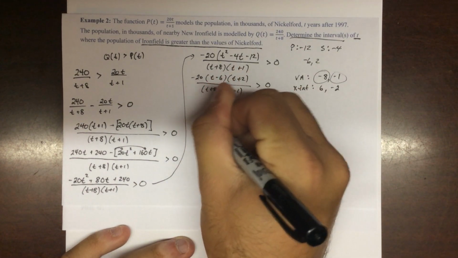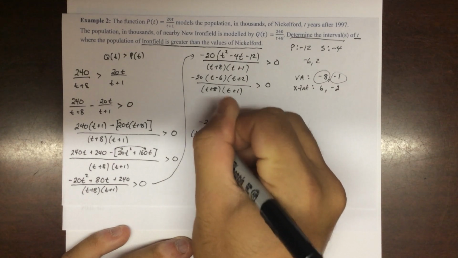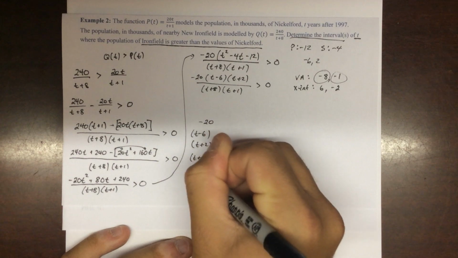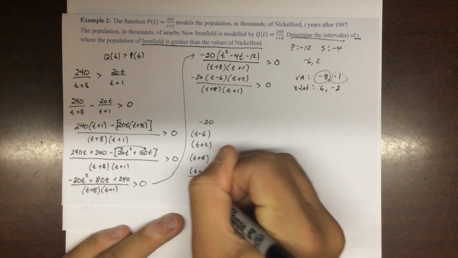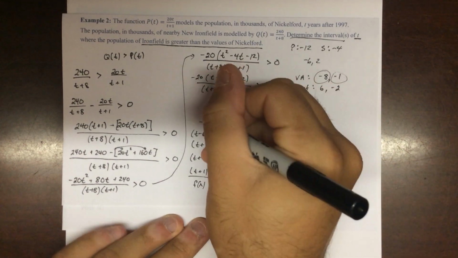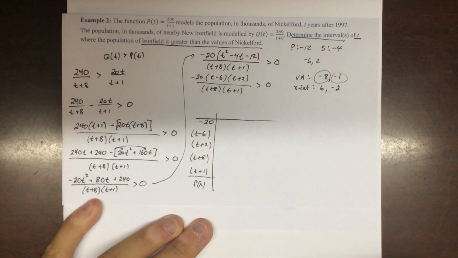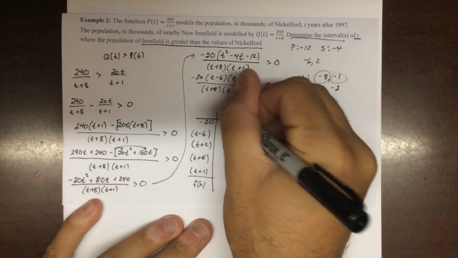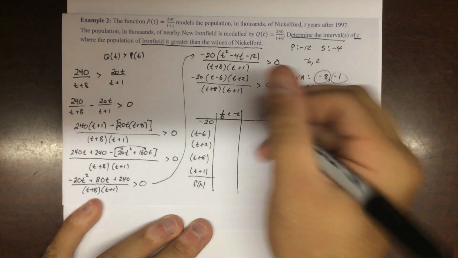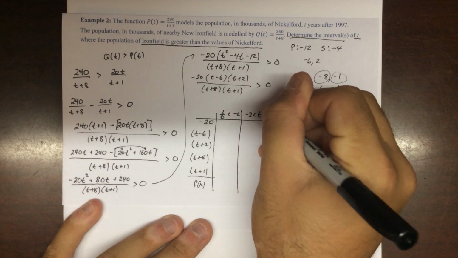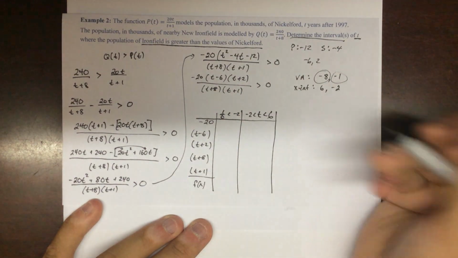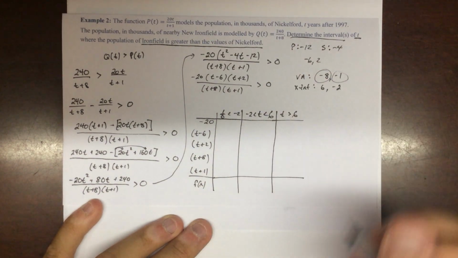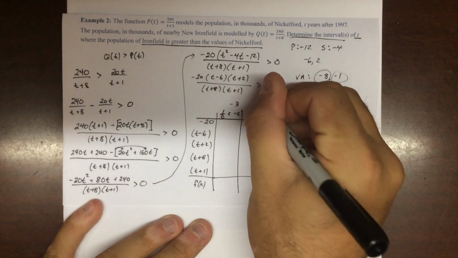Set up our interval table: -20, t minus 6, t plus 2, t plus 8, t plus 1, and f of x. It's going to be a little bit of a bigger interval table. So setting up our intervals, t is less than -2, t is between -2 and 6, and t is greater than 6. So pick a value within each interval.